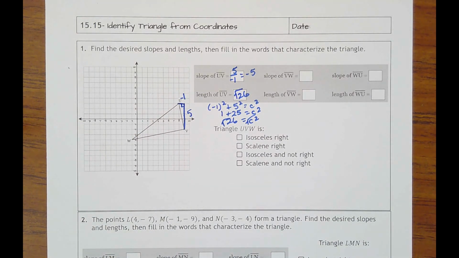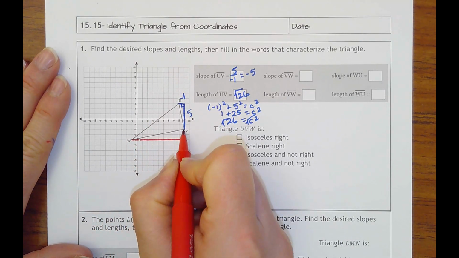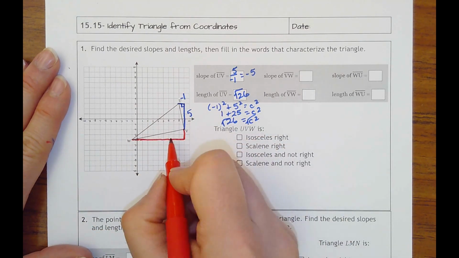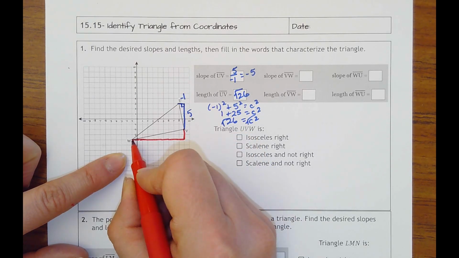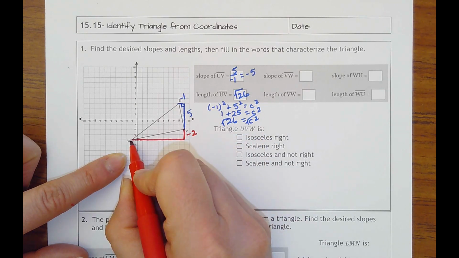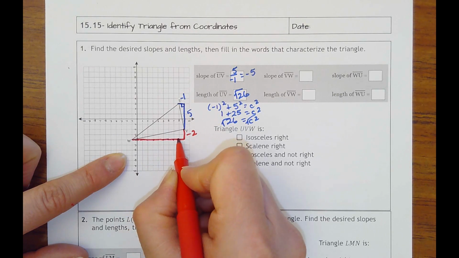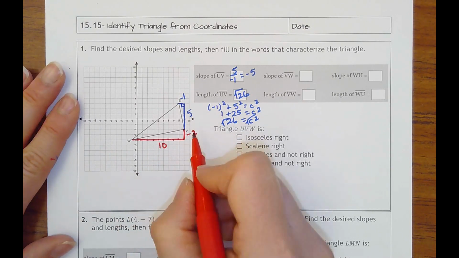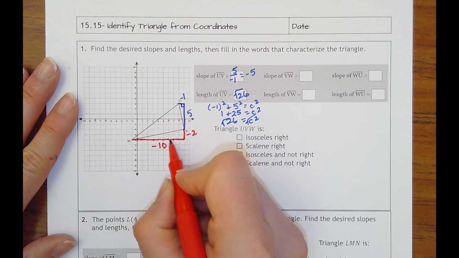Let's do VW now. Again, I'm going to work on the outside. If I go V to W, my vertical change is -2, and then that's 1, 2, 3, 4, 5, 6, 7, 8, 9, 10. So I would have a -2, and then that's really going left 10.